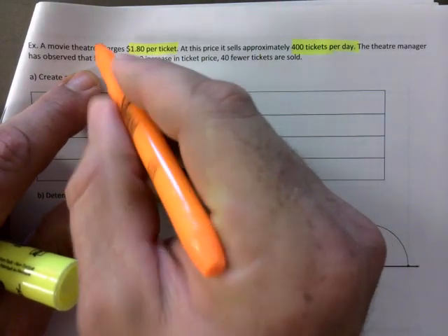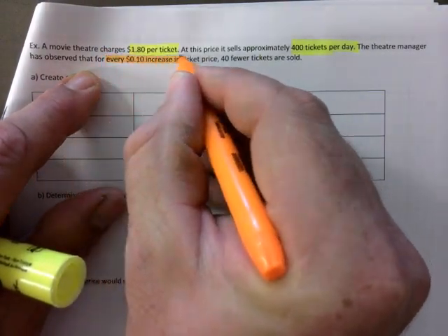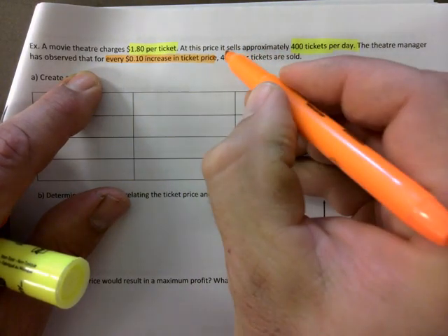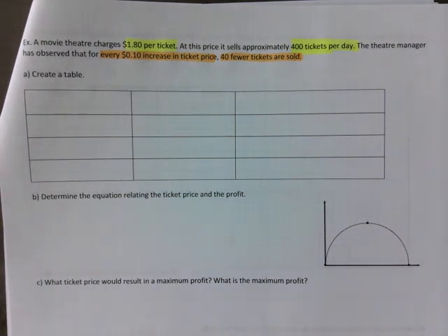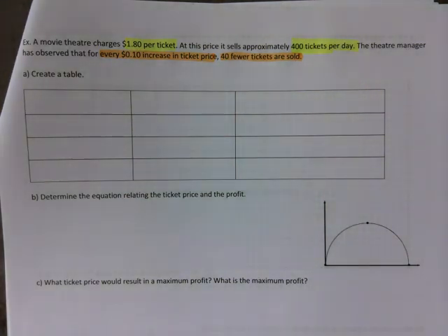So for every 10-cent increase in the ticket price, there are going to be 40 fewer tickets sold. So when you increase the price, you're going to sell less, right? But there's that sweet spot, if you take business or marketing. If you keep increasing the price you might make more money, but there's a point where if you charge too much, you start selling less, right? So you got to watch out for that.